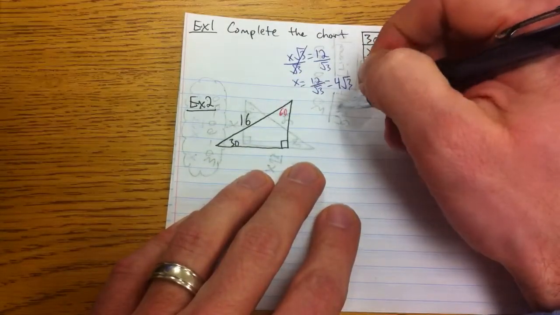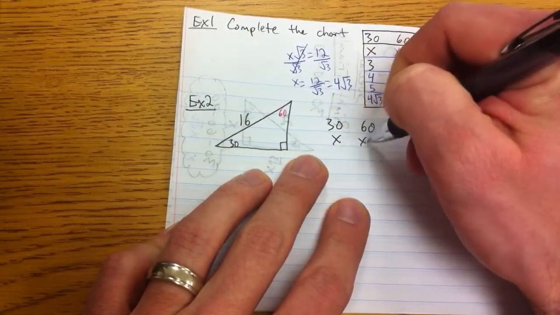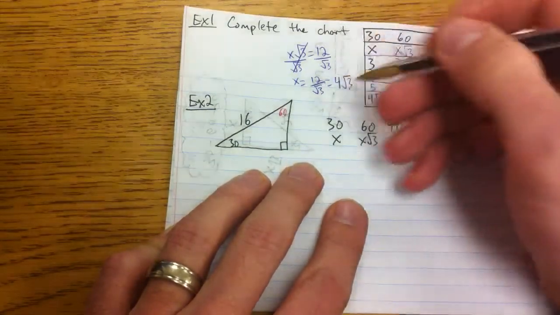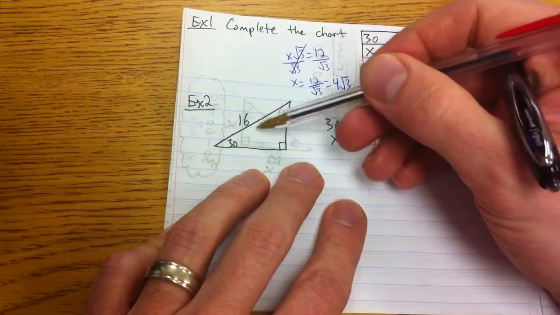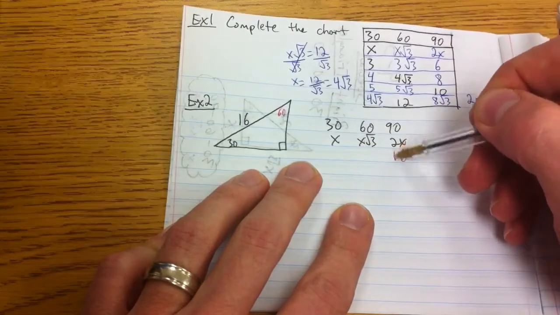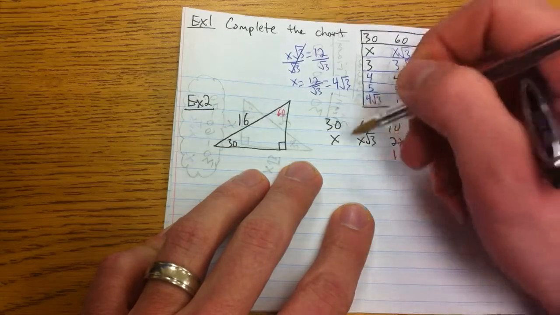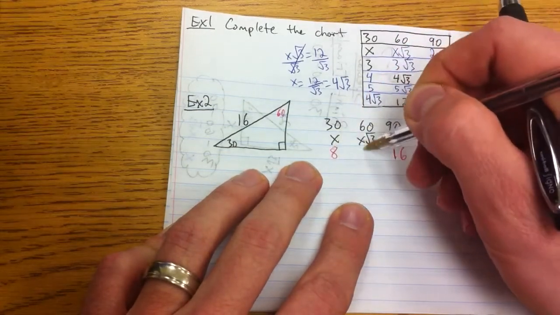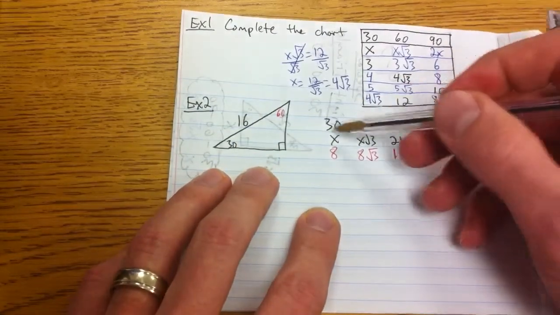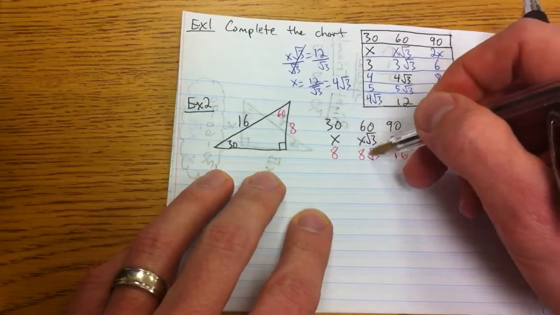Every 30-60-90 triangle is represented by x, x radical 3, 2x. What I have here then is my angle 90, and across from that is 16. So mark that in your figure, 16. If 2x equals 16, solve for x, just divide by 2. The value of x would be 8, and then the value of x radical 3 is 8 radical 3. So fill that in with the rest of the triangle. Across from the 30 is 8, and across from the 60 is 8 radical 3.